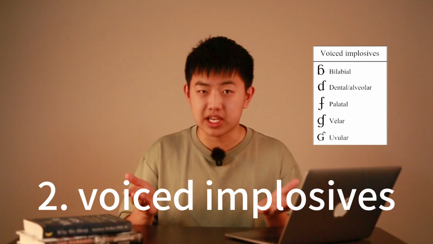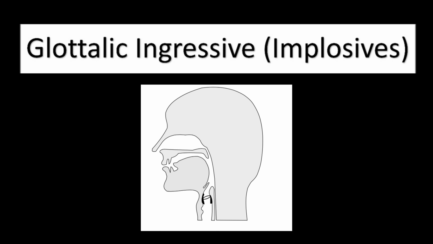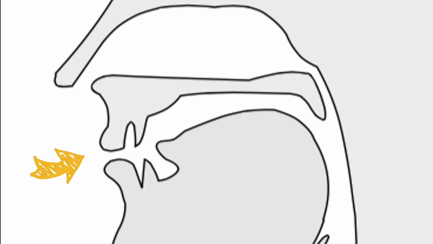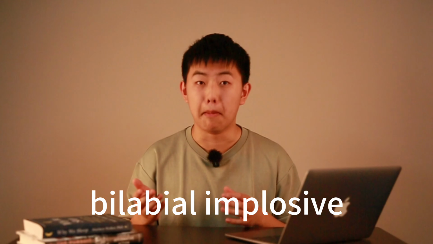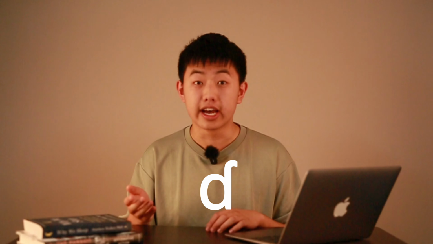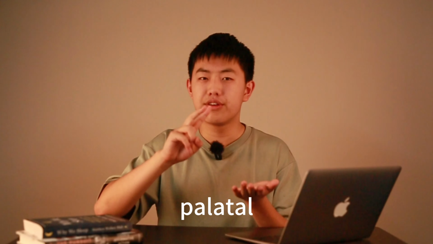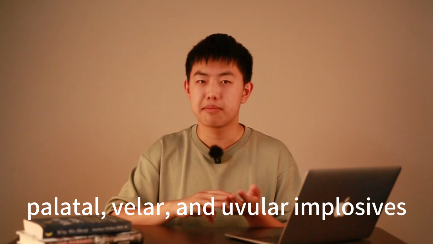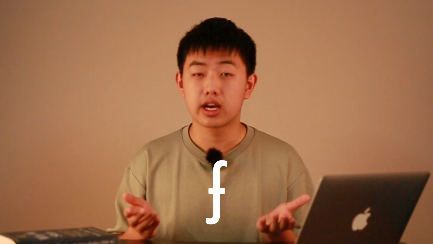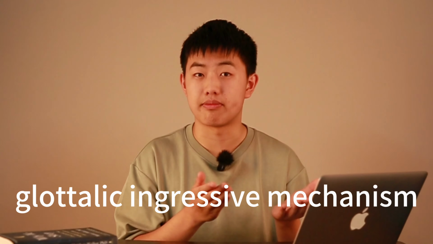Next we have implosive sounds, which are produced with a glottalic ingressive mechanism, which means that we have to suck the air inwards a bit at the beginning to articulate these sounds. This includes the bilabial implosive, the alveolar implosive, and then we also have the palatal, velar, and uvular implosives. You'll notice that if you feel your throat a bit when trying to pronounce these sounds, your glottis kind of tenses up before the sound is actually articulated, which is why it's a glottalic ingressive mechanism.